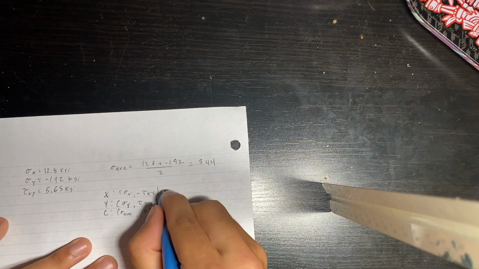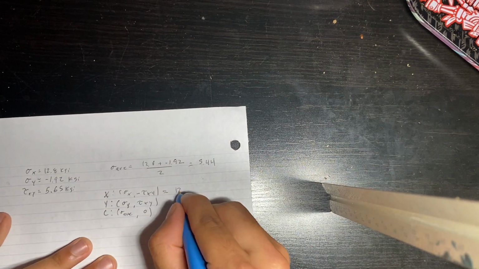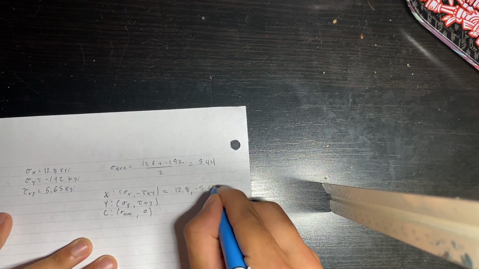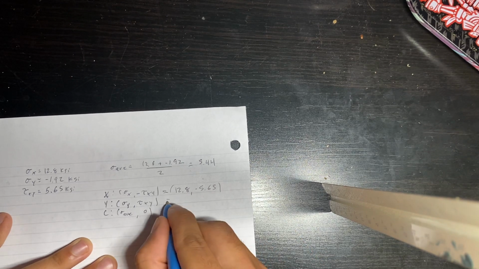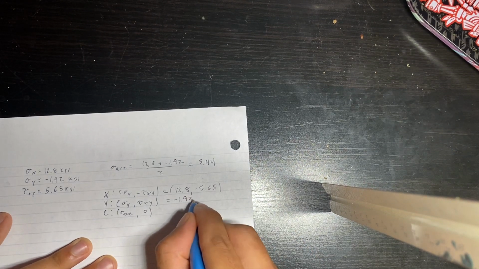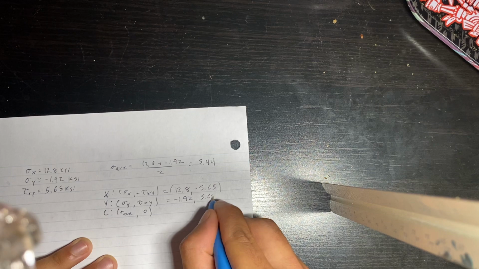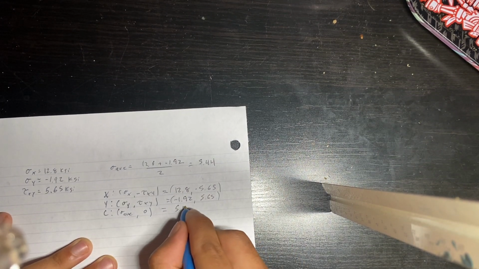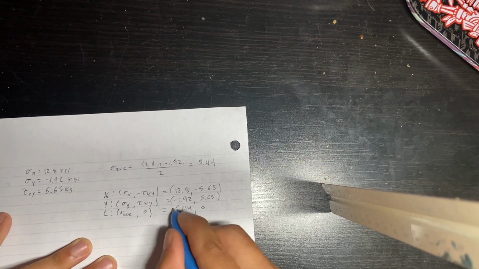So this is going to be 12.8 and negative 5.65. We're going to go negative 1.92, 5.65, and our 5.44 average value, and 0.